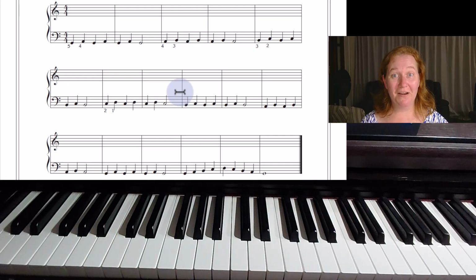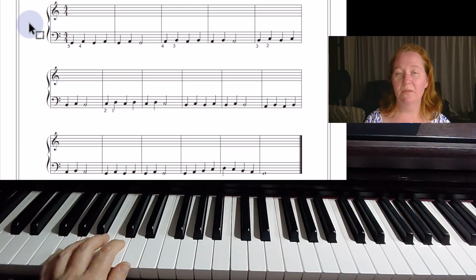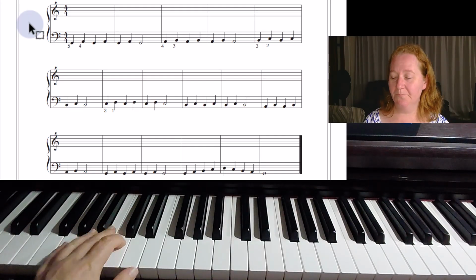Okay, so that was quite a slow version of it. And make sure that you can play that nice and smoothly before you try increasing your speed. But then try and increase your speed little by little until you can play it much faster, like I'm going to do it now.